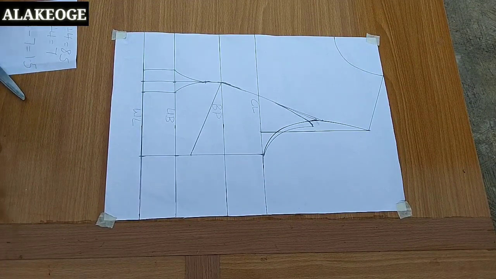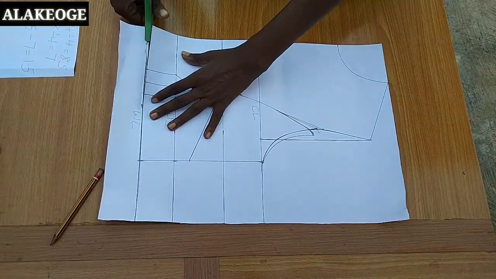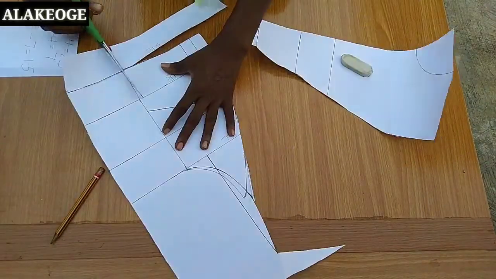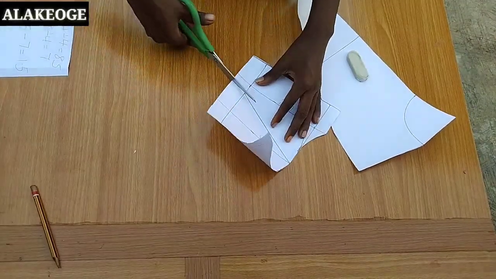So the next thing I'll do is just to cut off the excess paper that I have here, cutting it off like so. I hope we understand this. If you have any question, please ask a question in the comment section down below.